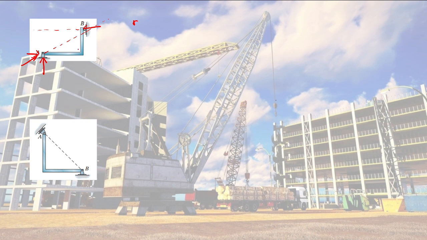So, R, how many reactions? So, you have 1, 2, 3 reactions. Then, 3 times 1, 3, equal pa rin siya. So, this structure is statically determinate. Okay, so how about here?